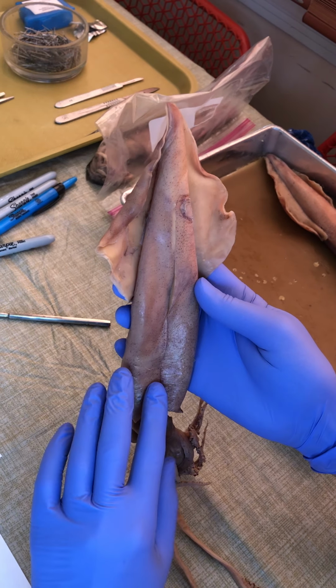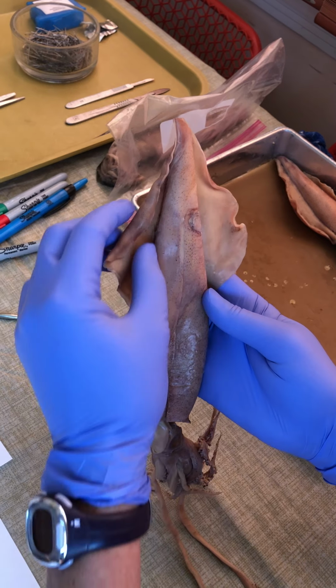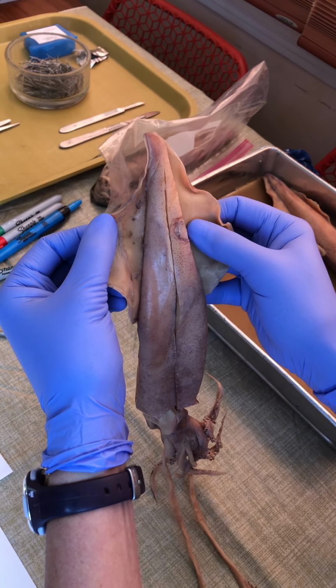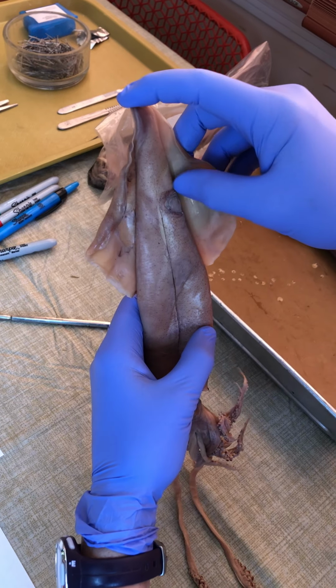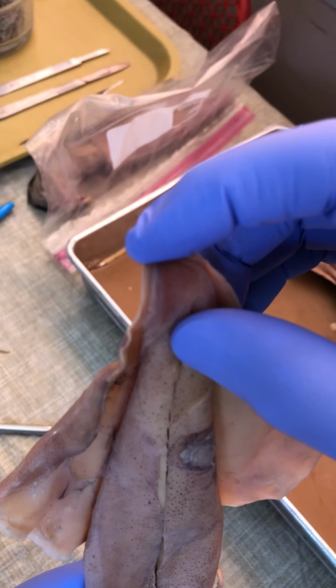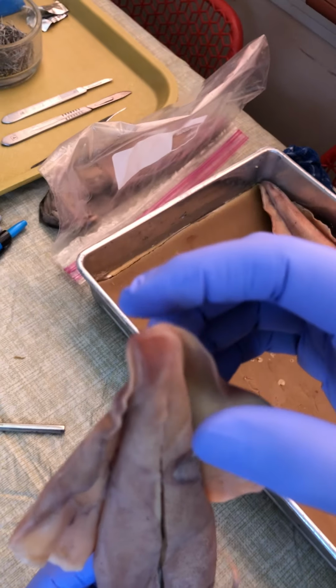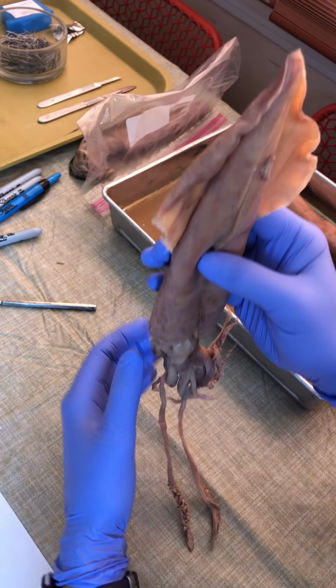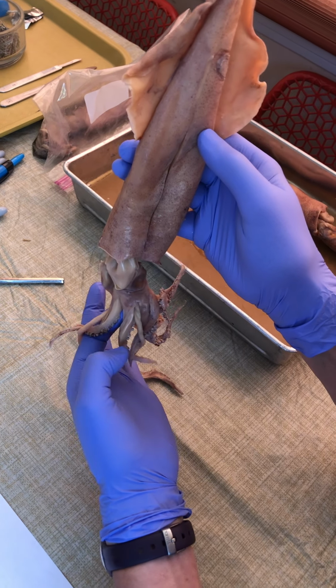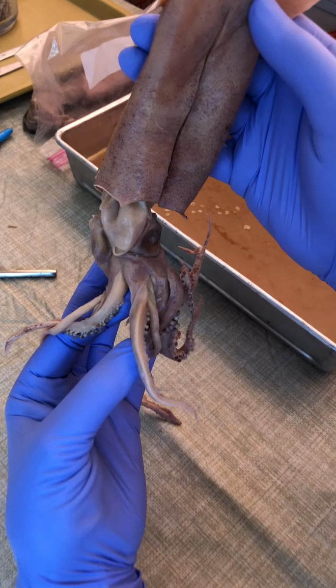So this is an unnatural incision, so just pretend like that's not there. And so this right here, these are the fins, okay? This tip right here is actually the dorsal surface. Okay, which means the ventral surface is going to be down here, around these arms and tentacles.